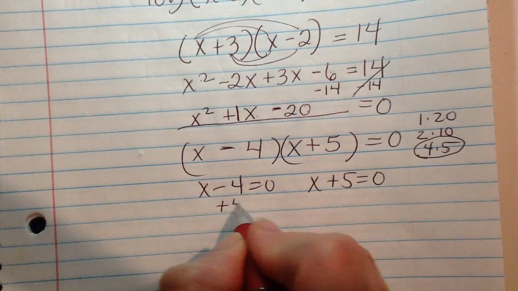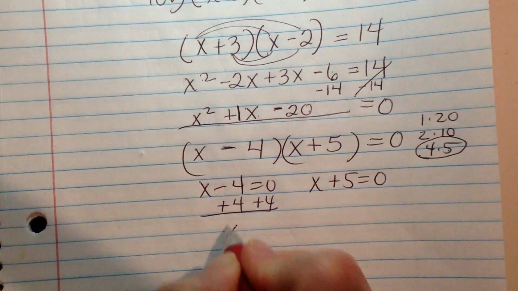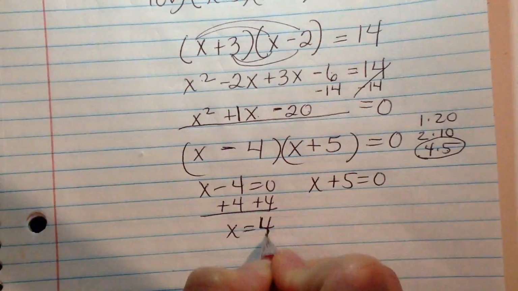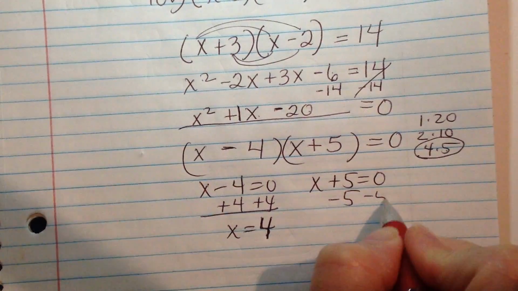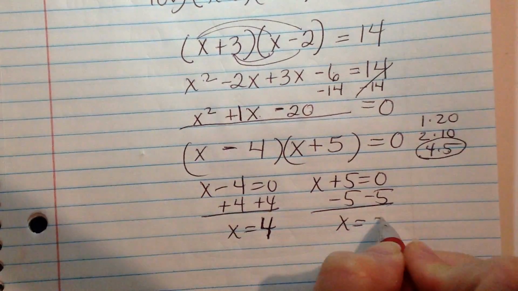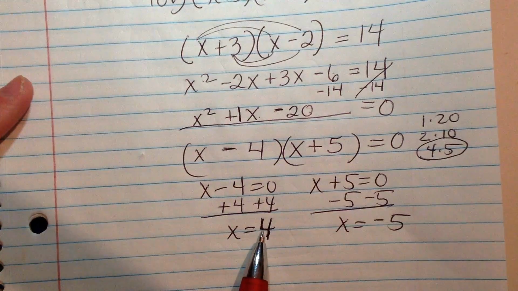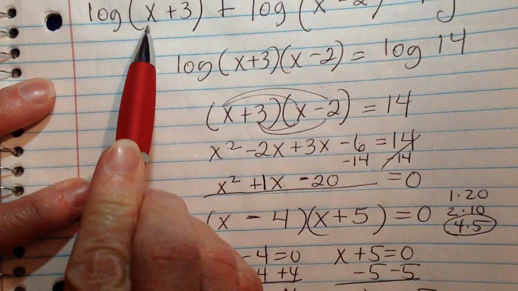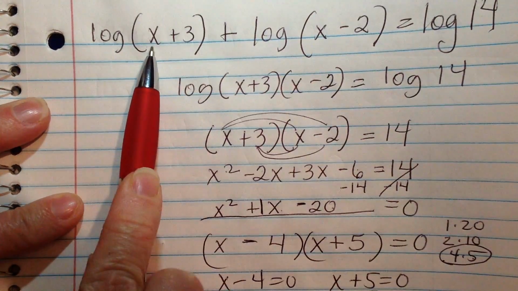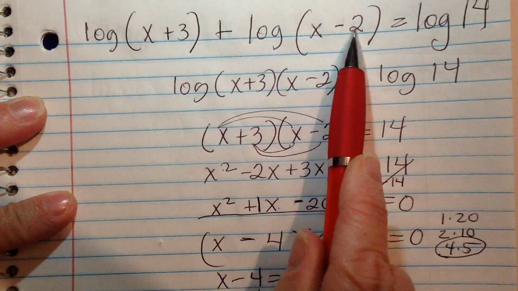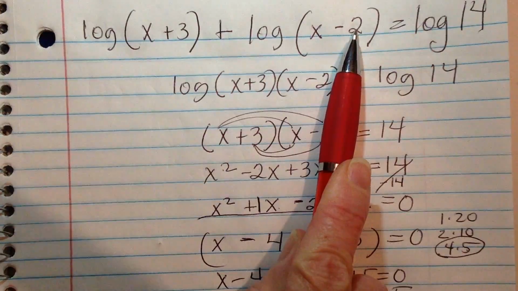Let's add 4 to both sides. I have x equals 4. Let's subtract 5 from both sides. I get x equals negative 5. Now let's check these. If I go back and plug 4 into the original problem, 4 plus 3 is positive 7. That's good. 4 minus 2 is positive 2. That's good.